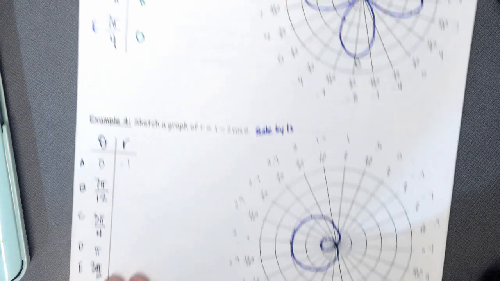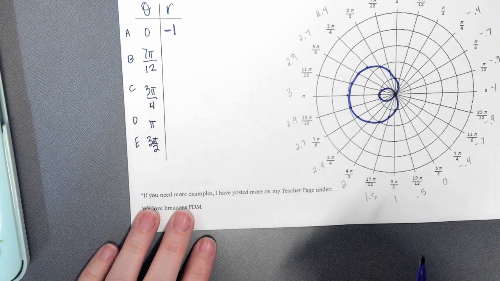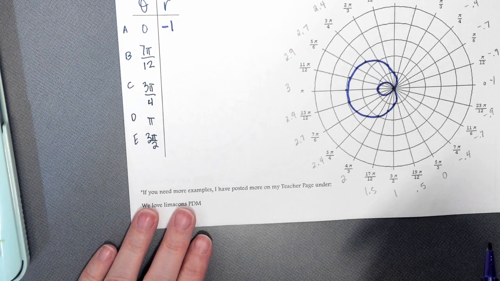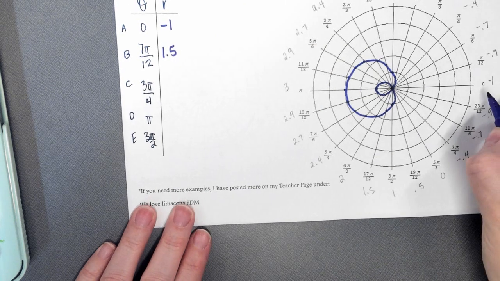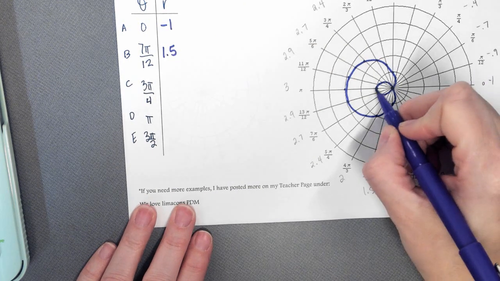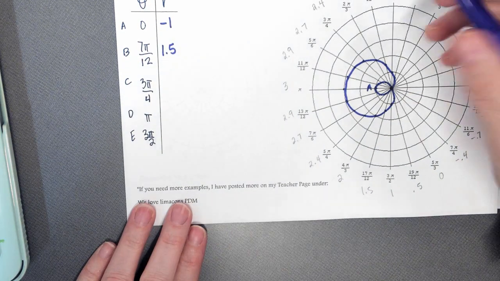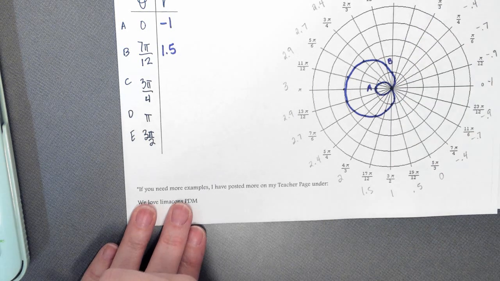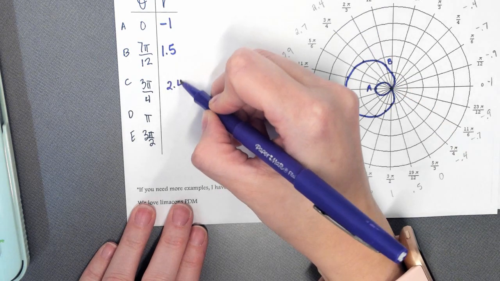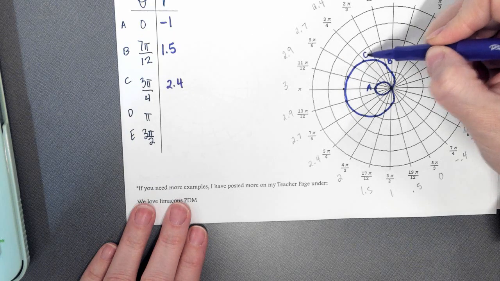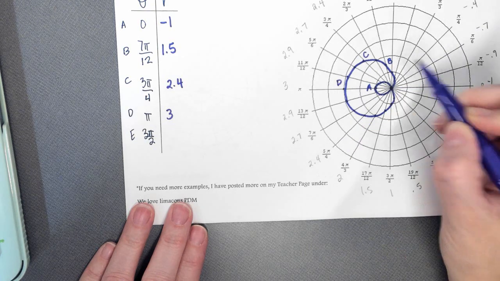And then for the points, again, I would give you this. You would fill in your R. So at 7 pi over 12, you got 1.5. And then we can label that. So at 0, it's -1. So this is where your A value is. Okay, your B value is 1.5, so it would be here. Your C value is 2.4. So at 3 pi over 4, I'm at C. At pi, I'm at 3, so that's going to be my D value.